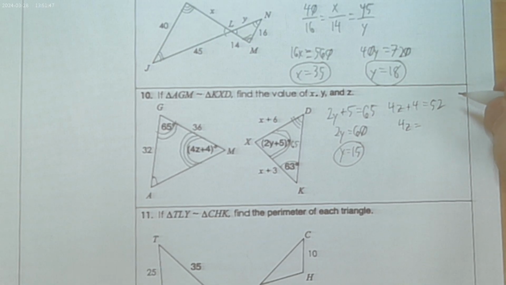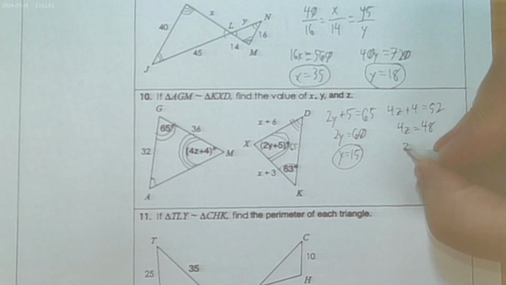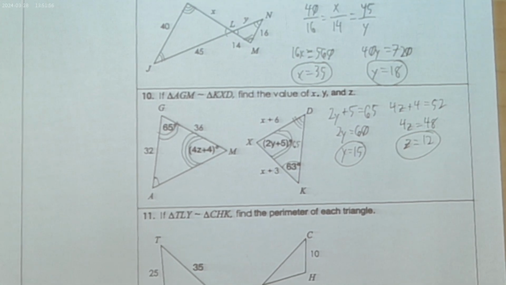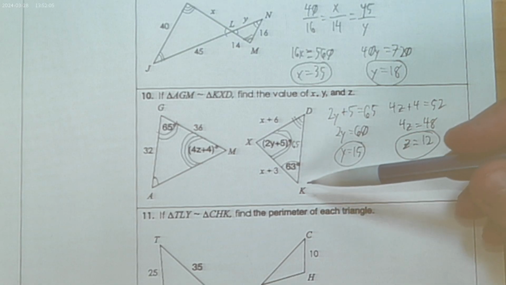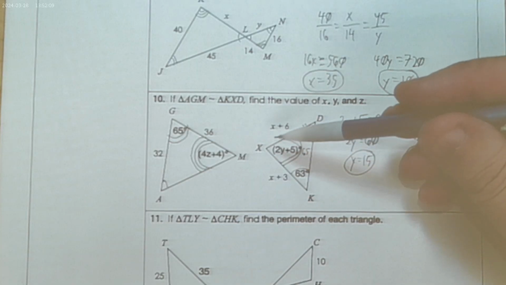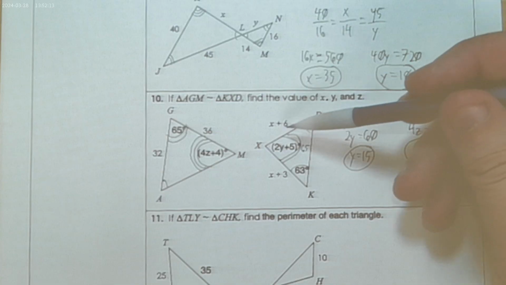So divided by 4, 48 over 4, that means that Z equals 12. All right, we are making some progress here. We are doing pretty well. So what I've got here is, ooh, here we go. This is going to be rough. So the two sides that I have are between angles 2 and 3.